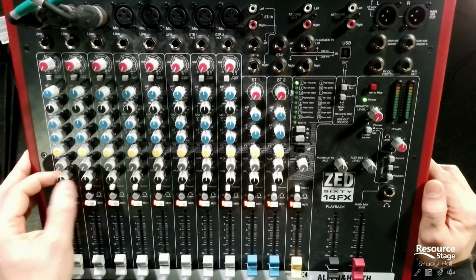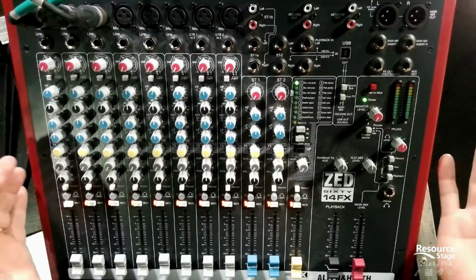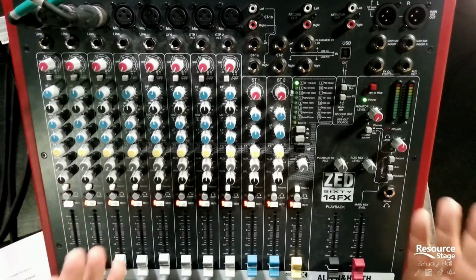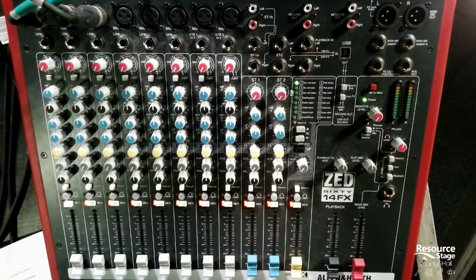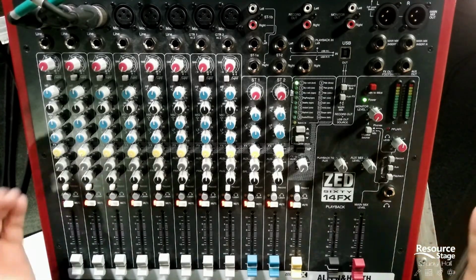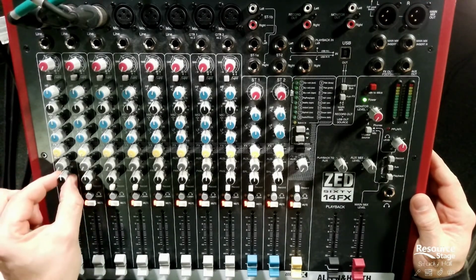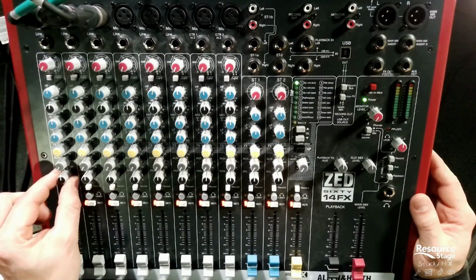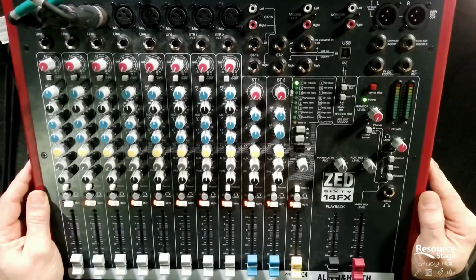And then the last knob in this channel strip is called pan. In a sound system that's configured in stereo, pan will adjust how much of the sound is coming out of the left side versus the right side. It's pretty common for basic sound systems to not be configured in stereo. And so in most cases, we're just going to leave that pan knob right in the middle. That's a great place to start and kind of set it and forget it.